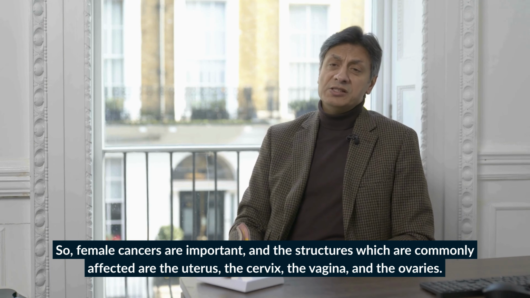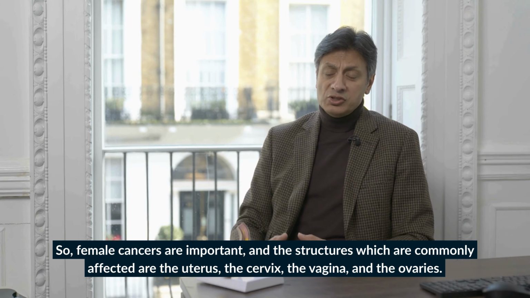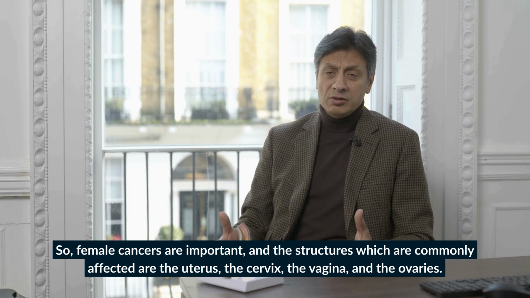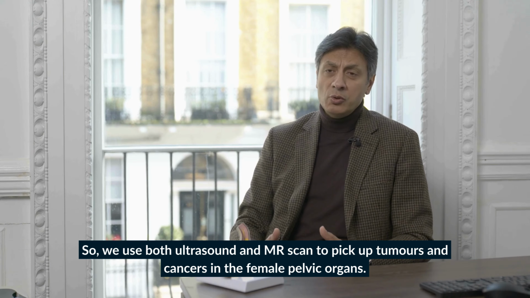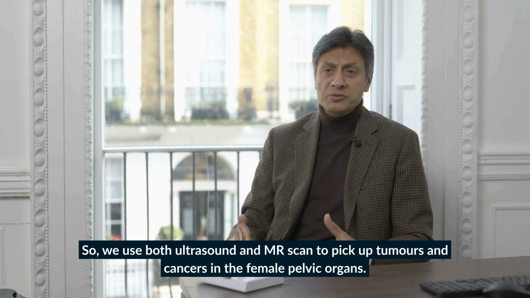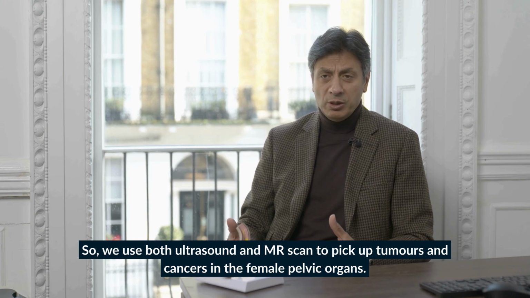What imaging do we do to look for female cancers? So female cancers are important, and the structures which are commonly affected are the uterus, the cervix, vagina, and the ovaries. So we use both ultrasound and MR scan to pick up tumors and cancers in the female pelvic organs.